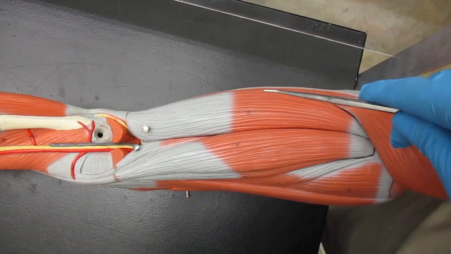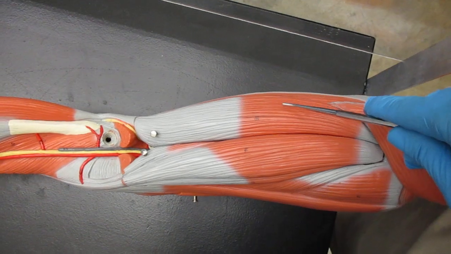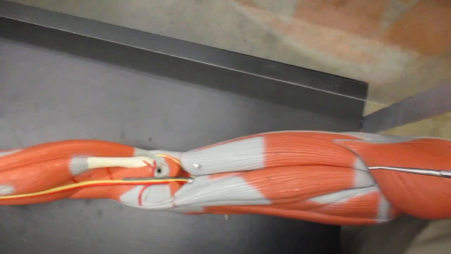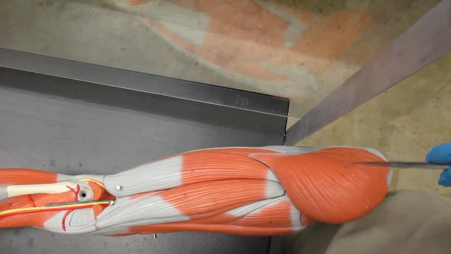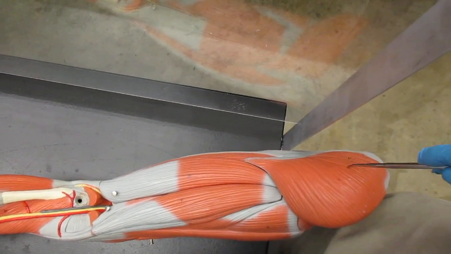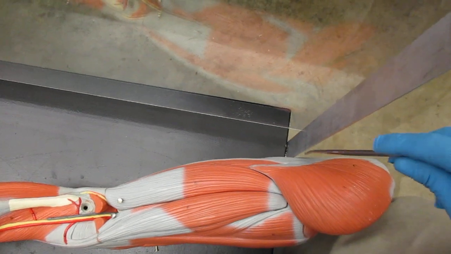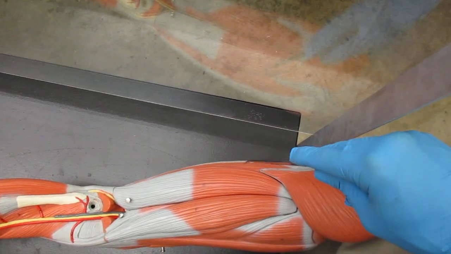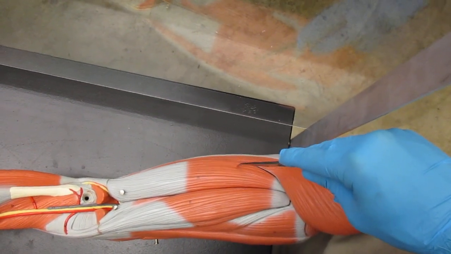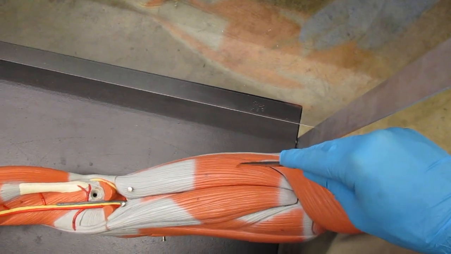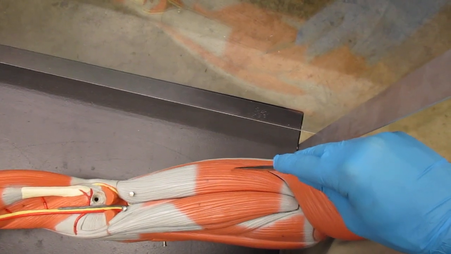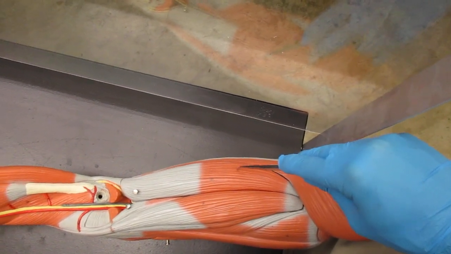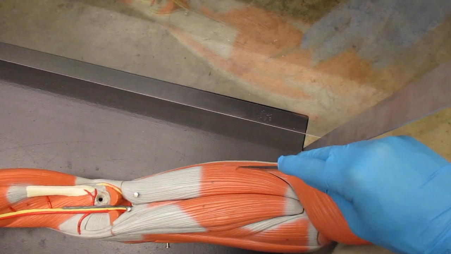So let's do the hamstring muscle group. So if you look right here, we have the gluteus maximus right here. This is the lateral side here. This is your left leg. This is the lateral side. So we have the biceps femoris right here. Biceps femoris right here.